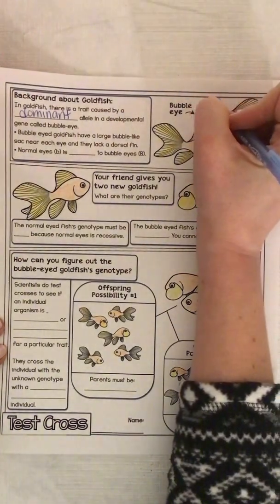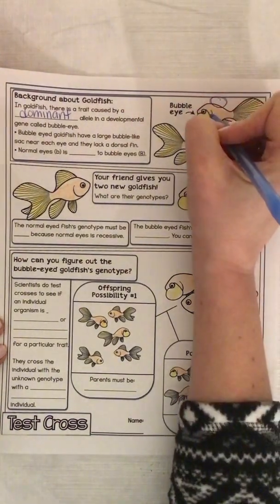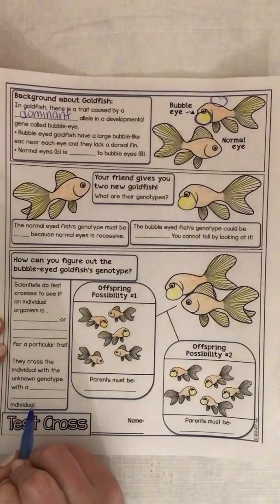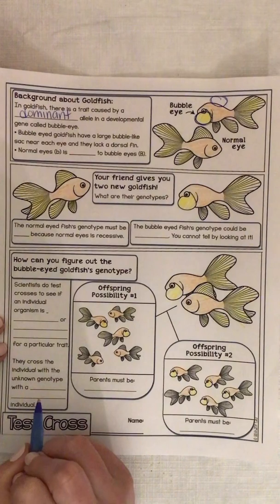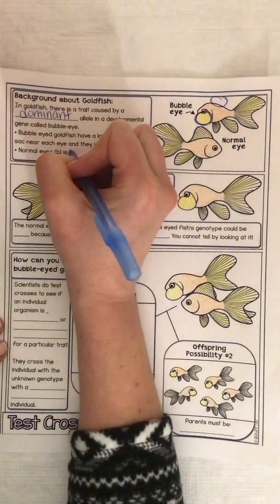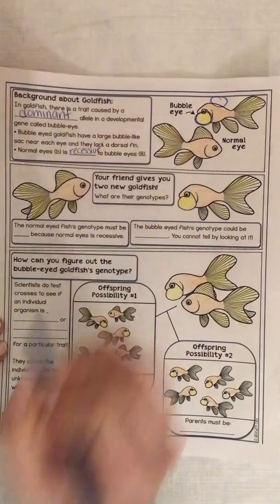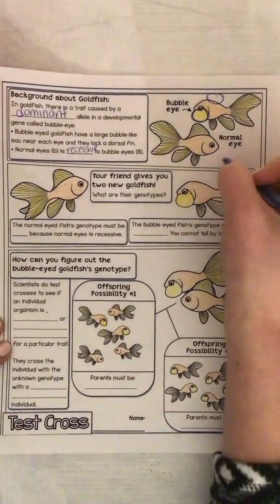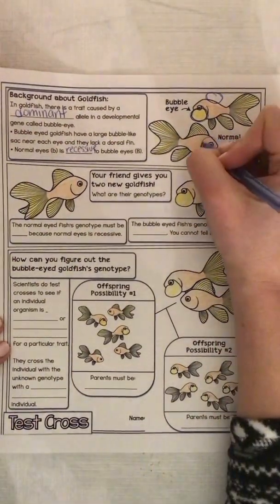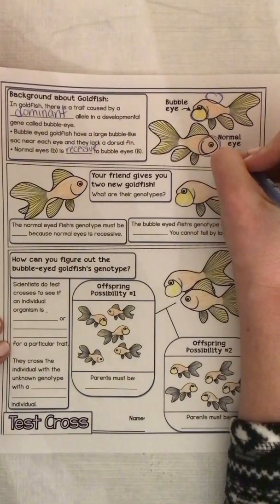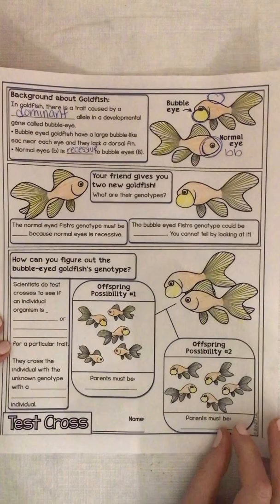So see how there's no dorsal fin up here, and they have this bubble here. Normal eyes is categorized by lowercase b and is recessive. So the only way a goldfish can have the normal eye situation is if they were lowercase b, lowercase b.